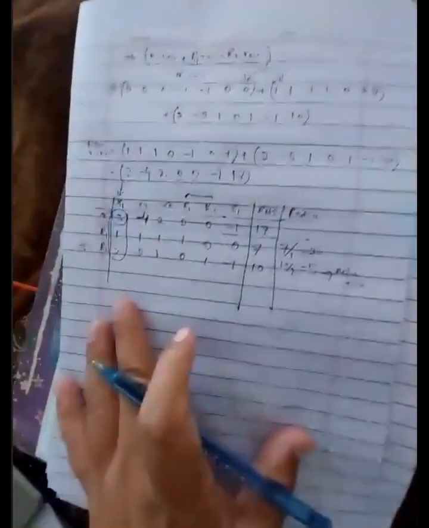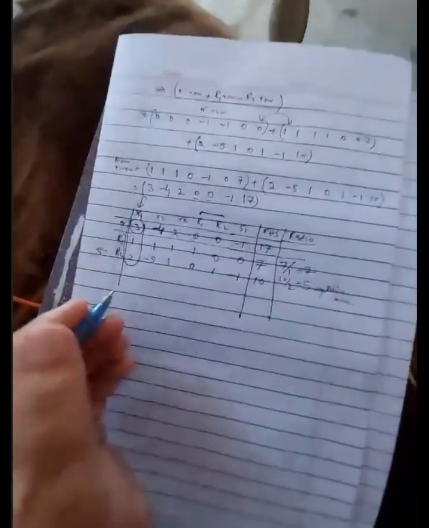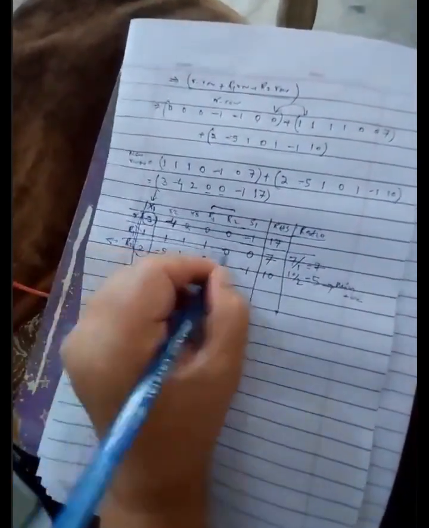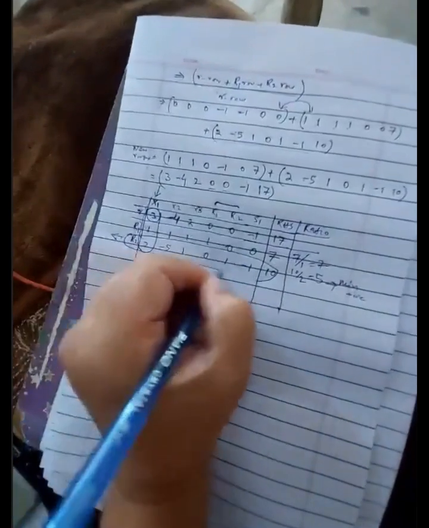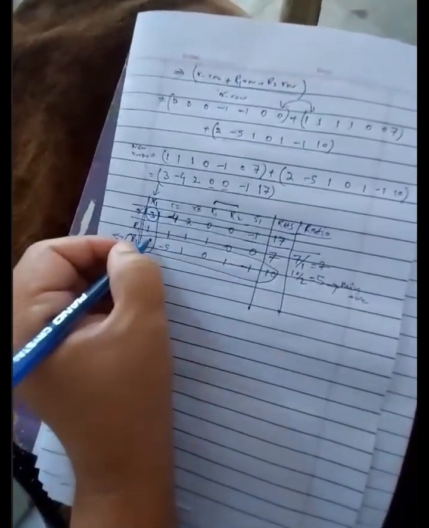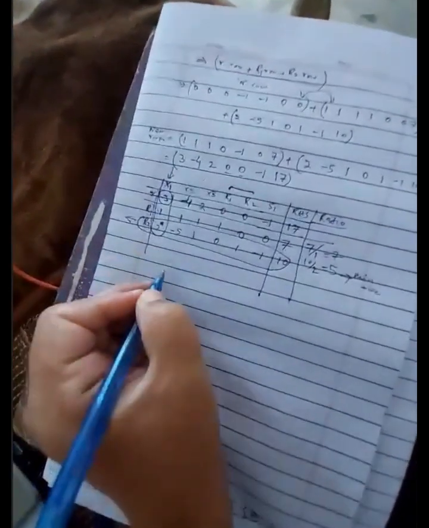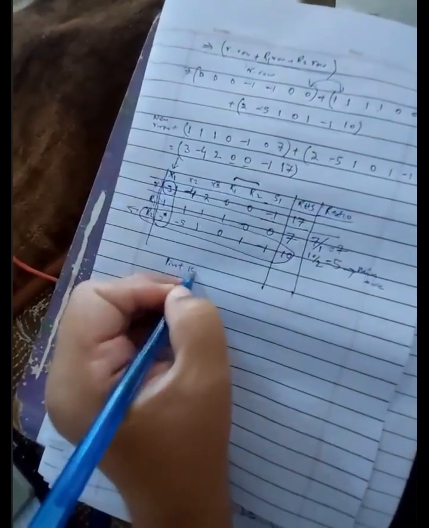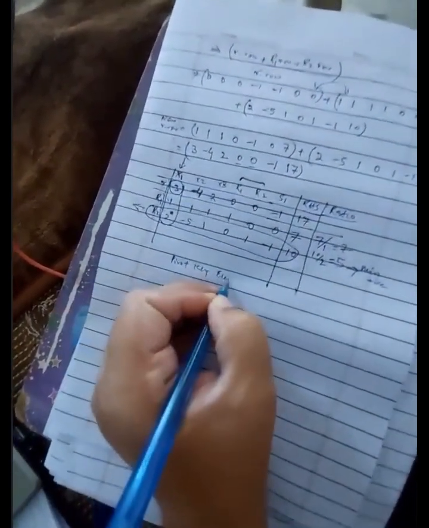You understand? Now this is the pivot row, and the 2 element is the pivot key element. The pivot key element is equal to 2.